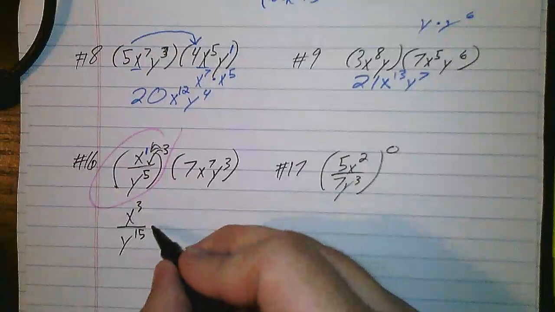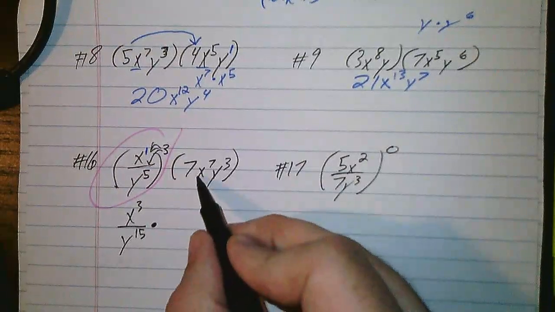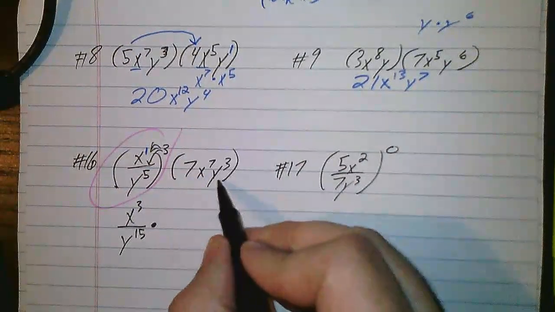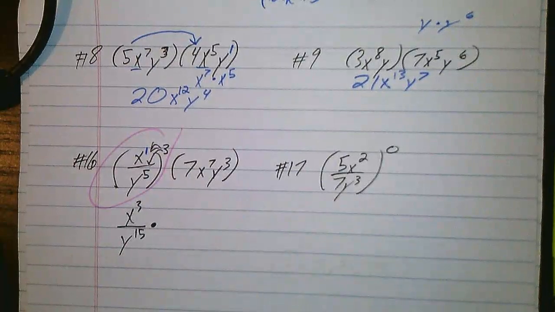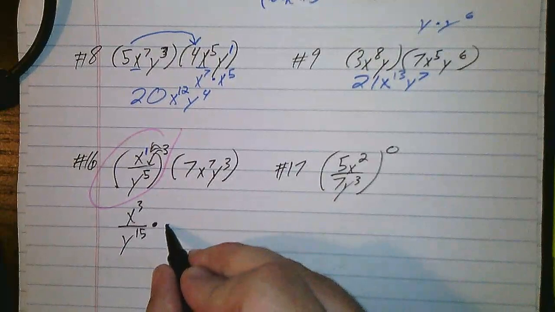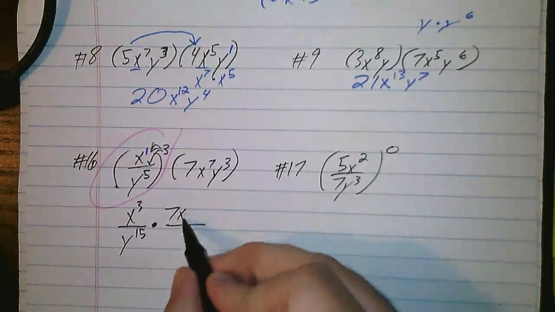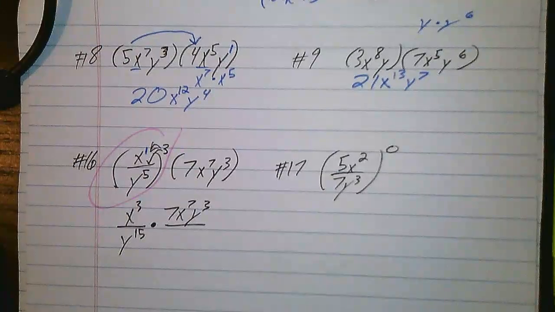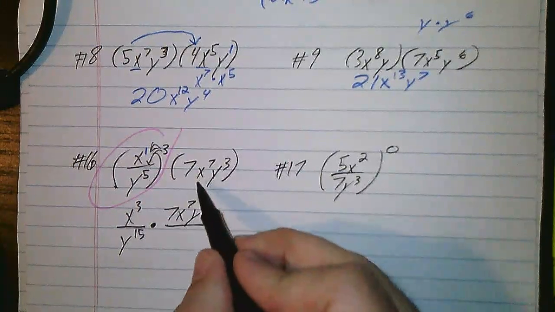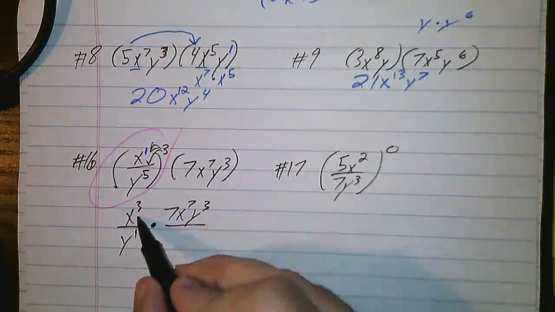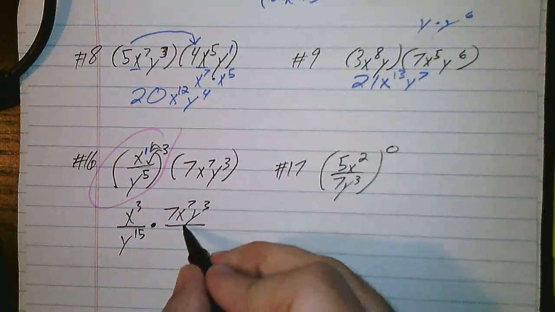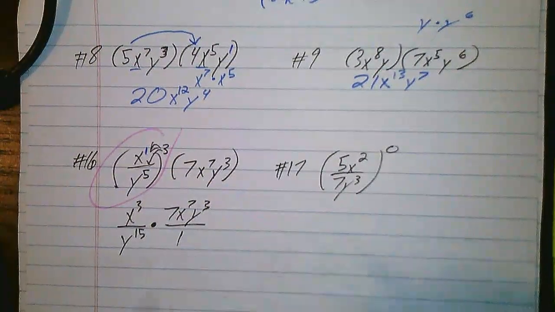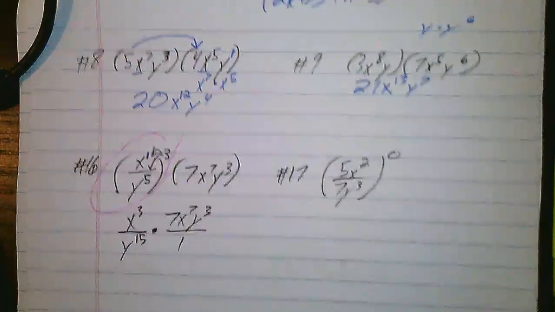So now we take this and we need to multiply it to this term right here, 7x to the 7th y cubed. And this is where I say you might as well think about it as a fraction, because our first term is a fraction. But you have to know that you're just multiplying this to the numerator. We can take any term and put it over 1, and now we're just multiplying fractions.